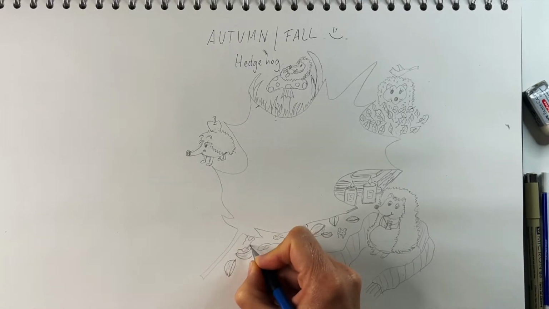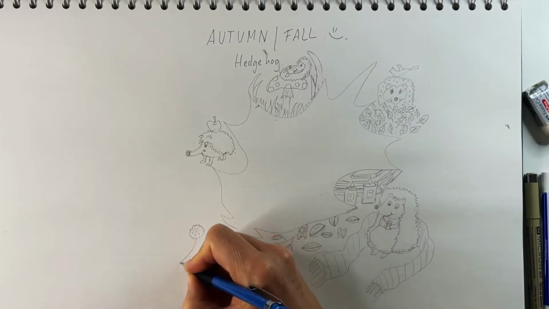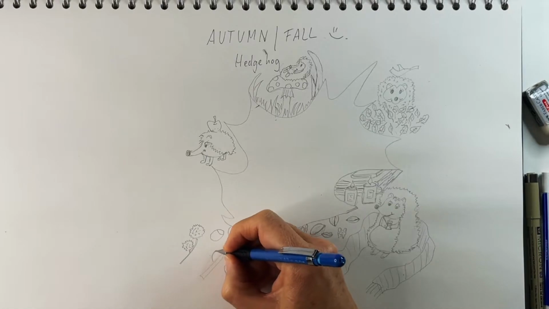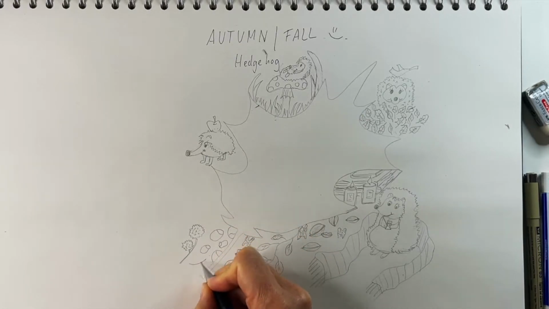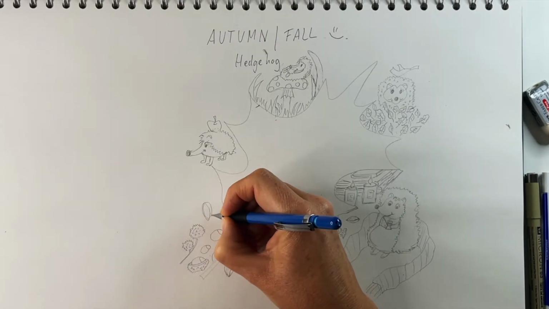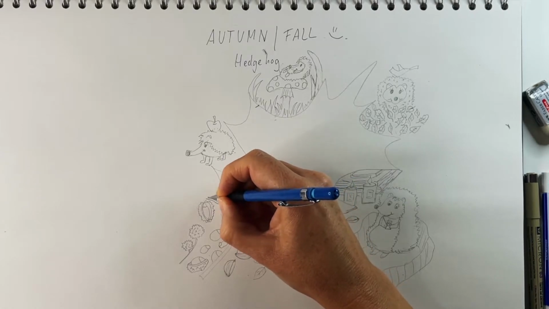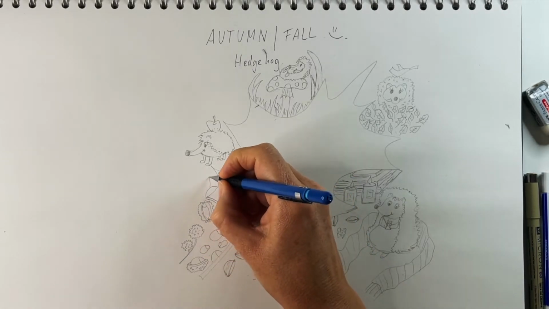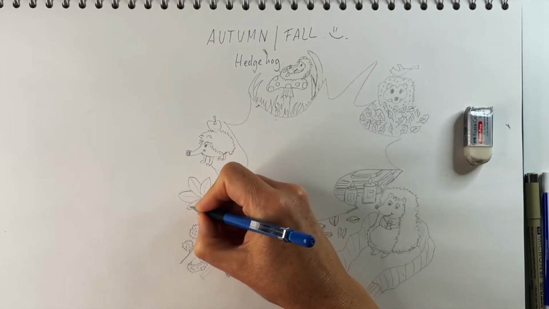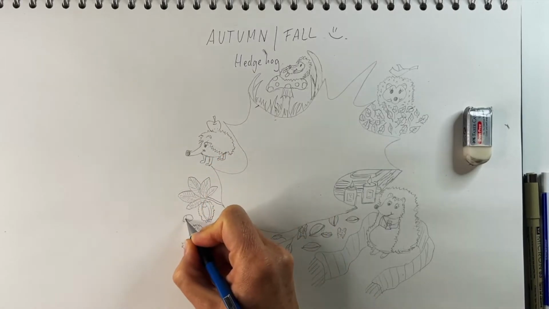Now, something else that is very typical for fall are conkers, or maybe you know them as chestnuts. They fall from the trees, and they are really cool looking when they're in their shell. The shell is kind of like a fuzzy green ball. So I decided to fill in the spaces between our characters, drawing some conkers, and also a leaf of the tree, which is very pretty.